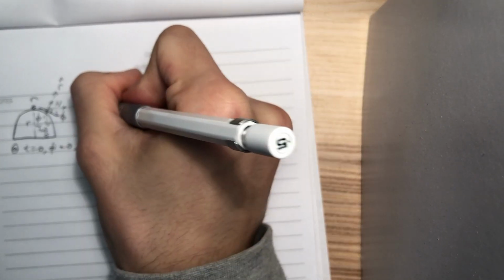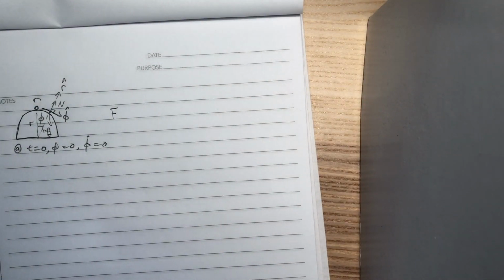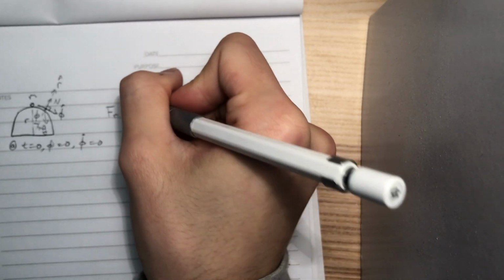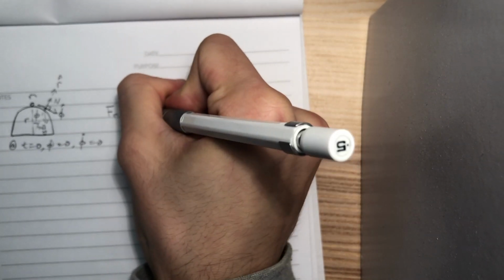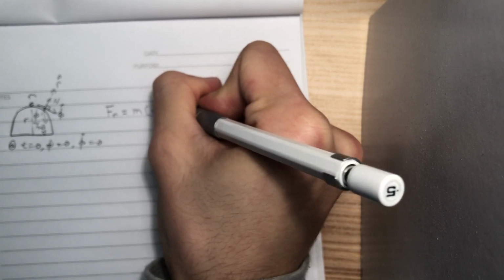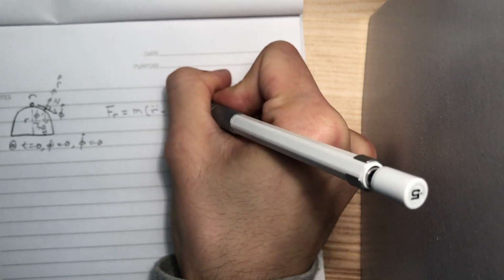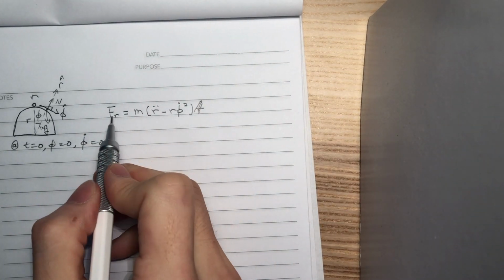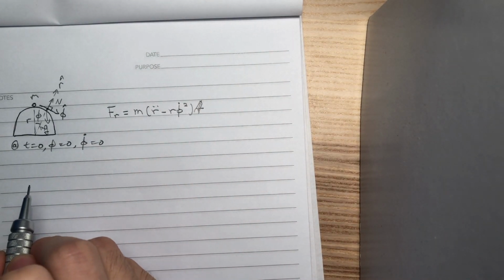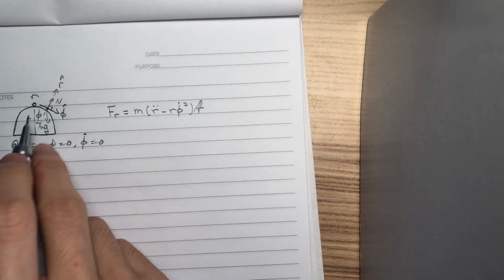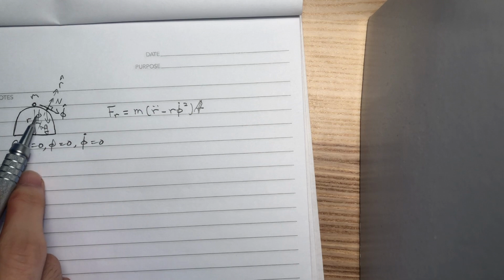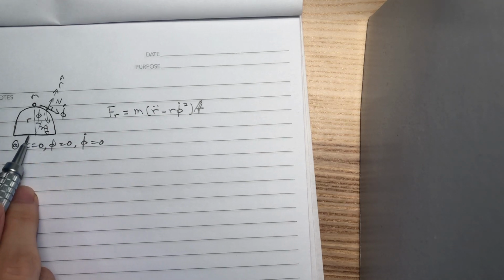Okay, so now we can write down Newton's second law in r. We have m times (r double dot minus r phi dot squared) r hat. We can drop the r hat because we indicated here is r. Based on this free body diagram, we have N and we have mg towards the negative direction.